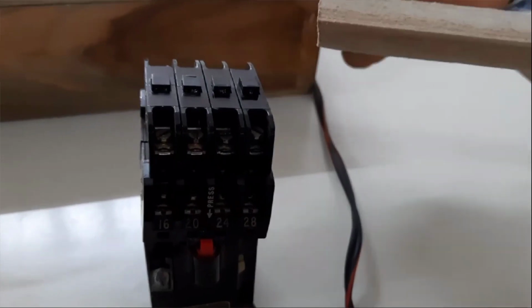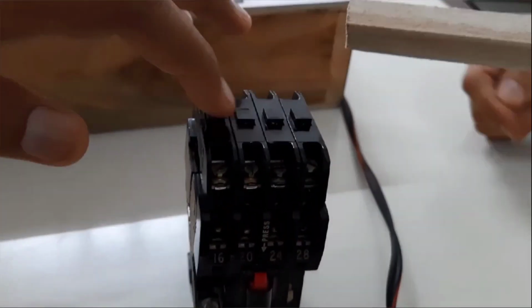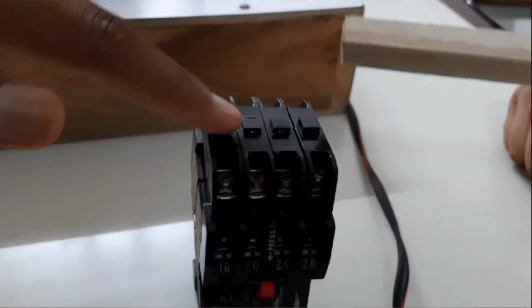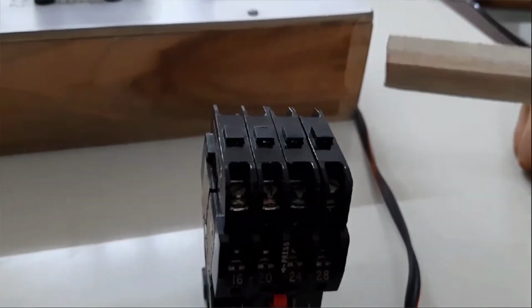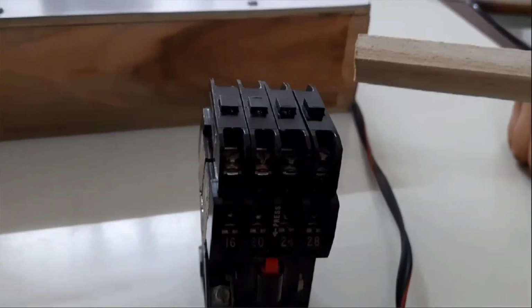So it is converted itself from normally open contact to normally closed contact, and once you release it, it will be from normally closed to normally open. So now let us see the operation of contactor.